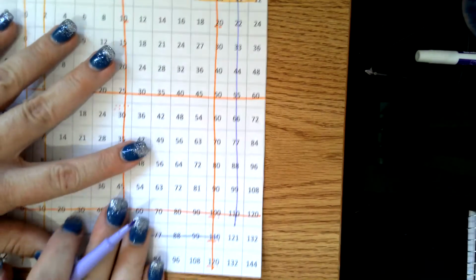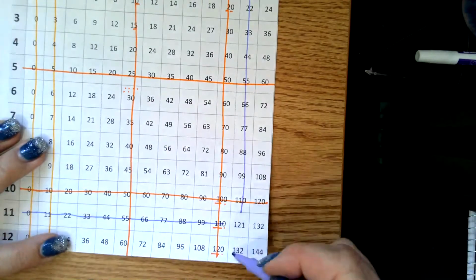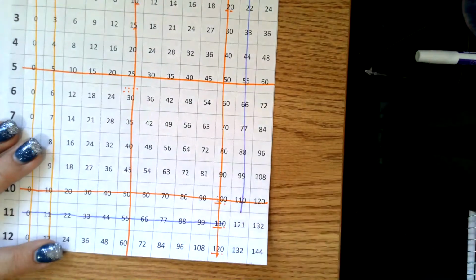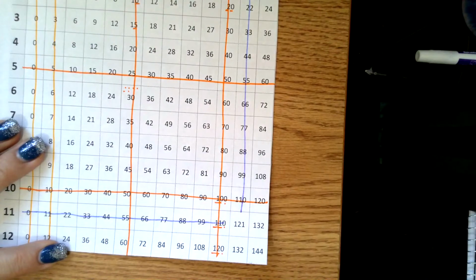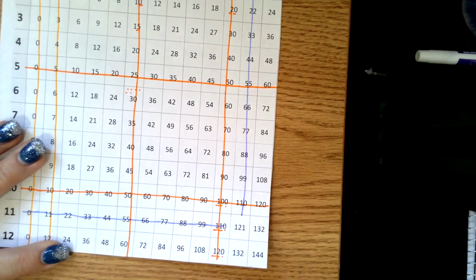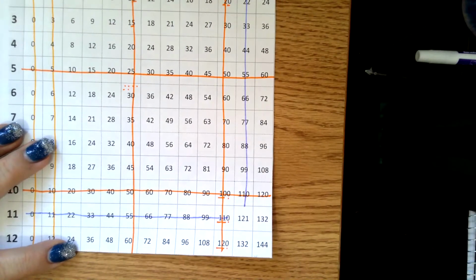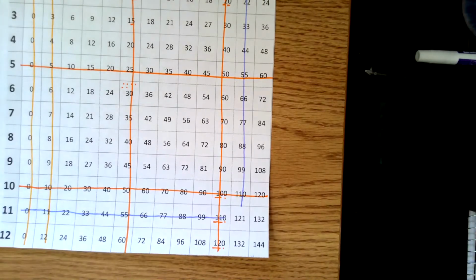Okay. Once we get down here to this bottom, these two are two that we're going to have to learn. 121 is 11 times 11. And 132 is either 11 times 12 or 12 times 11, because remember, we can put them in any order. What that means is we really have a limited amount of facts that we have to learn.